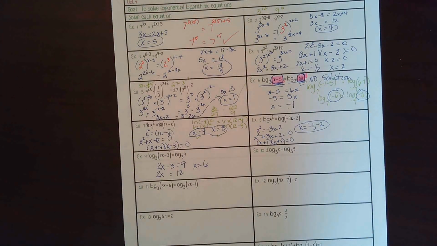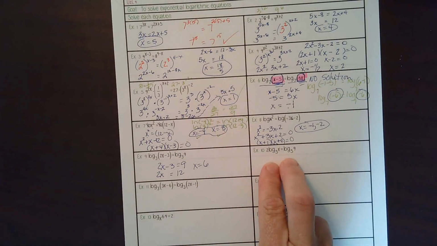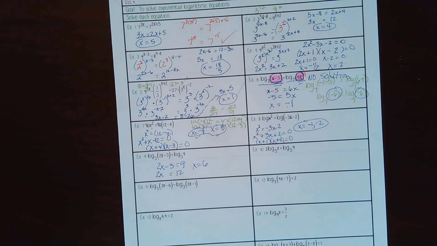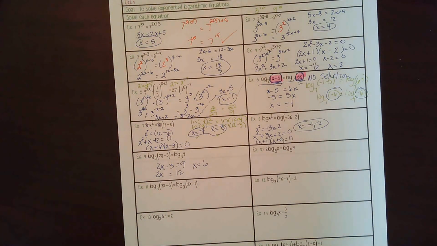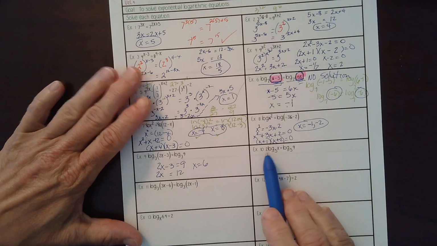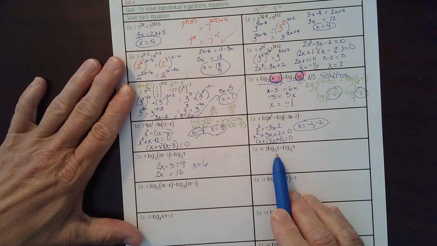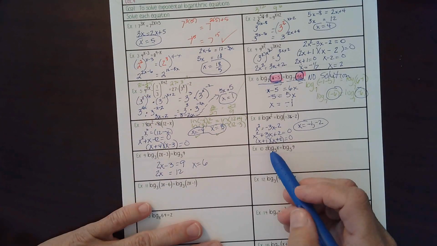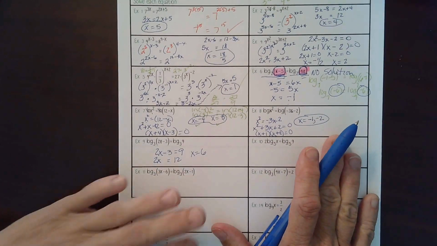All right, now there's one little twist on example 10. Notice that example 10 has a coefficient on one of its logs. Here I've got 2 times log base 5 of x equals log base 5 of 9. So here's where your properties come in.